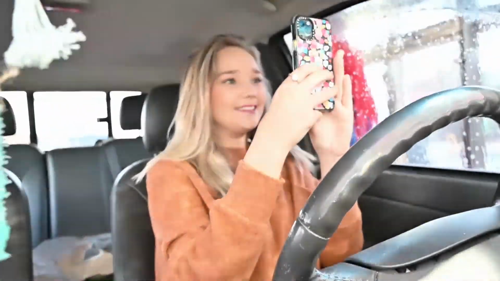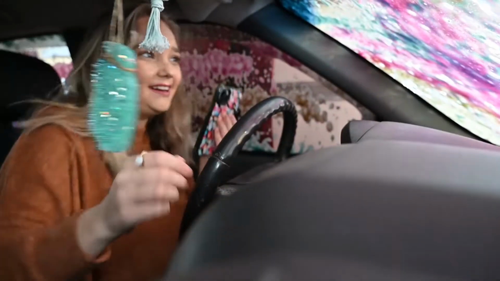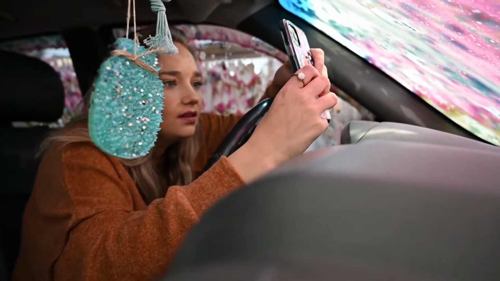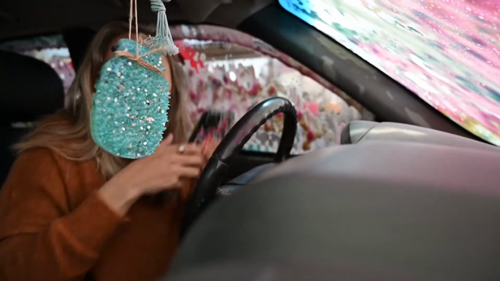The colors! Oh my gosh, look at all the colors! Look at them! I don't know if y'all can see them. How cool! I love it.